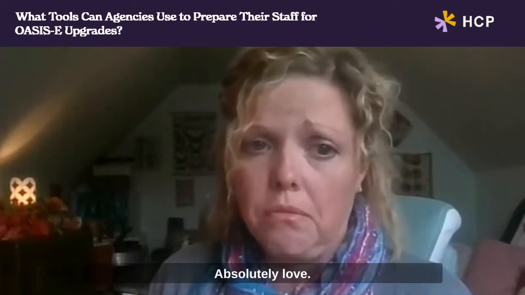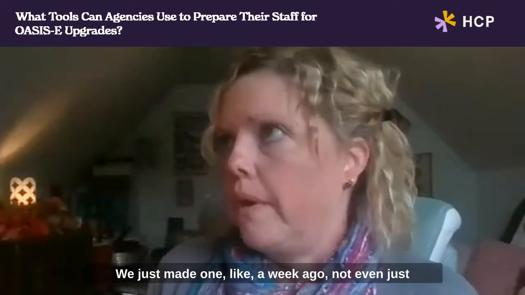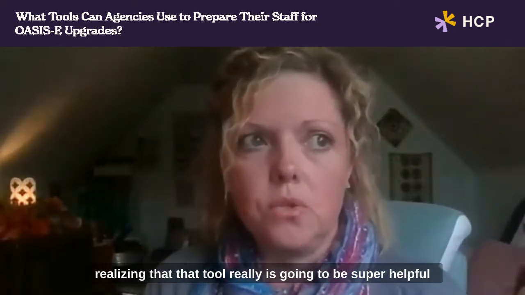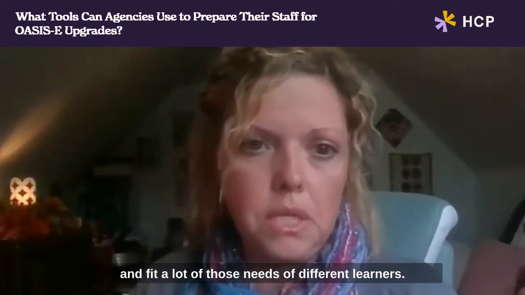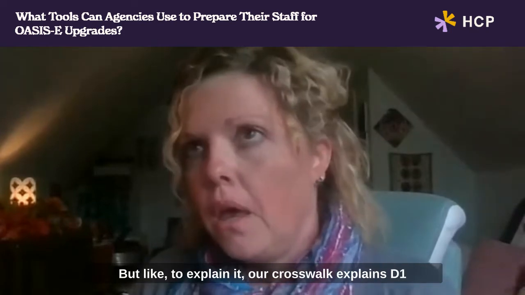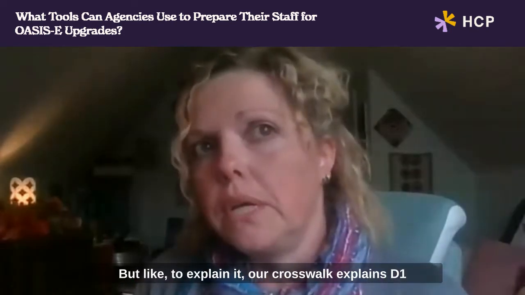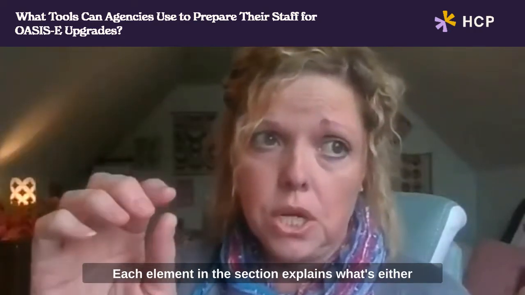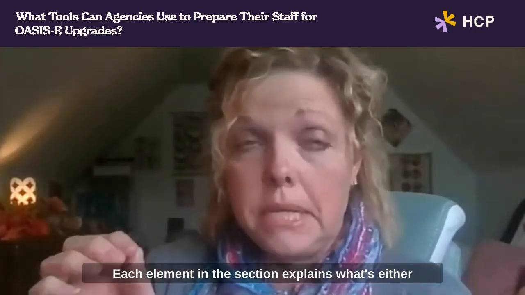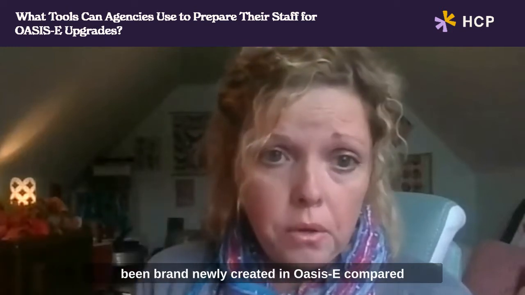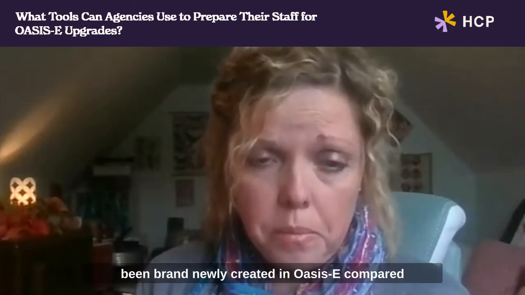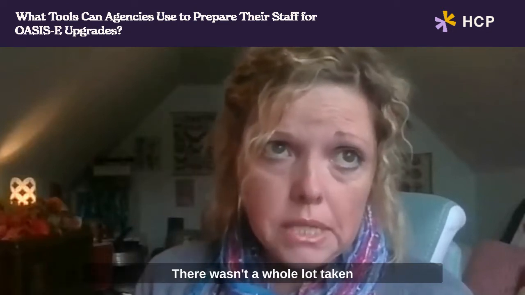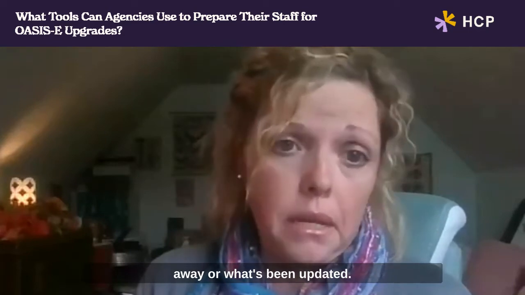Crosswalks, I absolutely love. We just made one, like a week ago, not even, just realizing that that tool really is going to be super helpful and fit a lot of those needs of different learners. Our crosswalk explains D1 to E, and it goes exact section by section. Each element in the section explains what's either been brand newly created in OASIS-E compared to D1, completely deleted, which isn't much, there wasn't a whole lot taken away, or what's been updated.